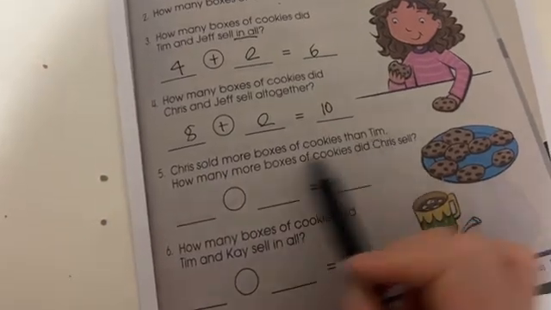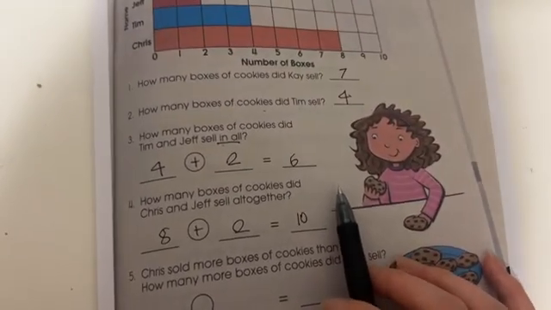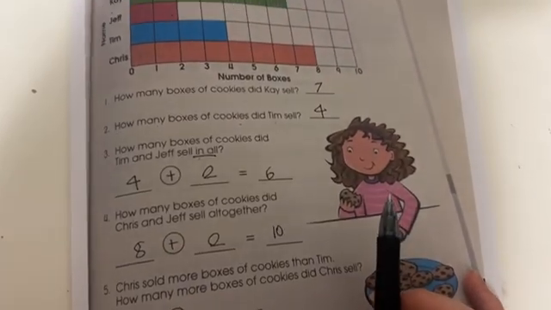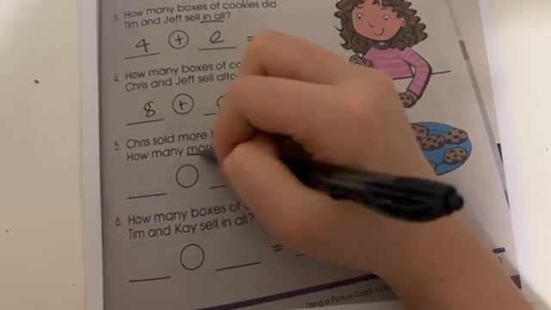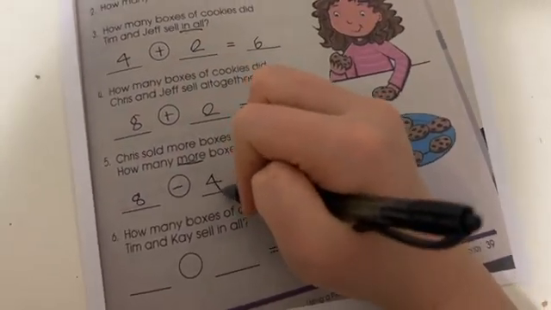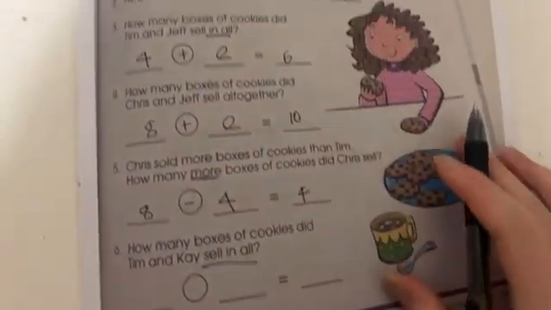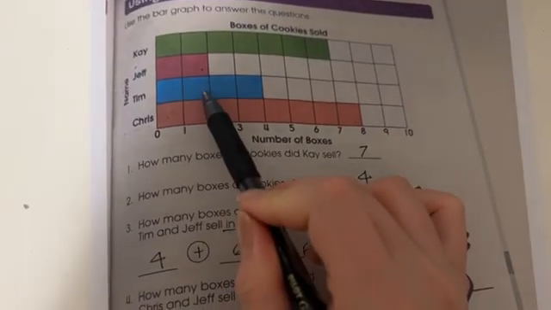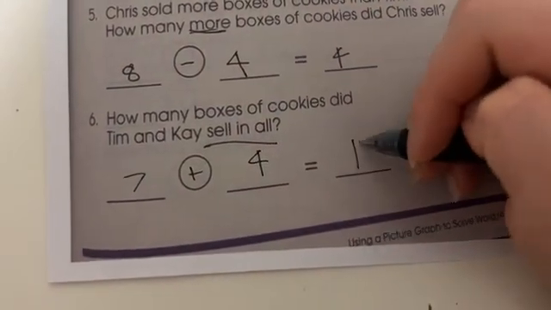Chris sold more boxes of cookies than Tim. How many more boxes of cookies did Chris sell? So Chris sold 8. Tim sold 4. So more is a keyword, so we're going to do 8 minus 4. 8 minus 4 equals 4. And now let's see how many boxes of cookies did Tim and Kay sell in all. In all, they want us to add. So Tim and Kay, this is 7 and this is 4. So 7 plus 4 is 11.